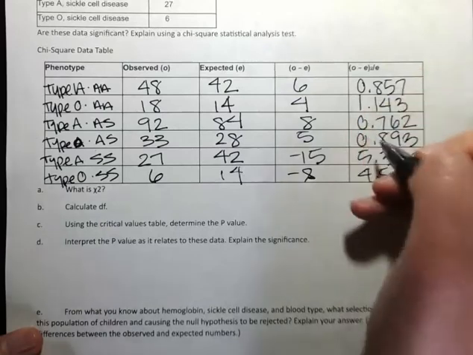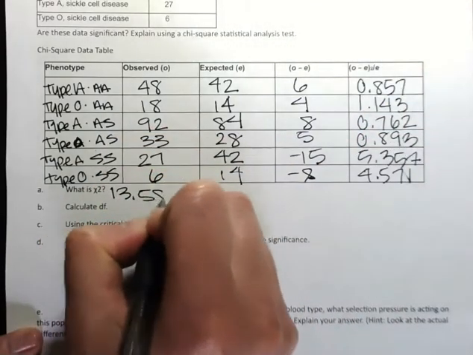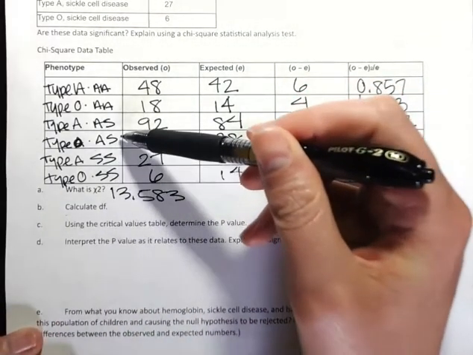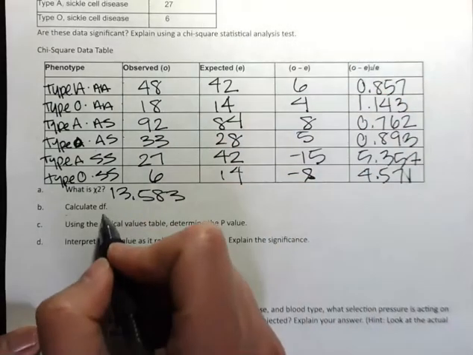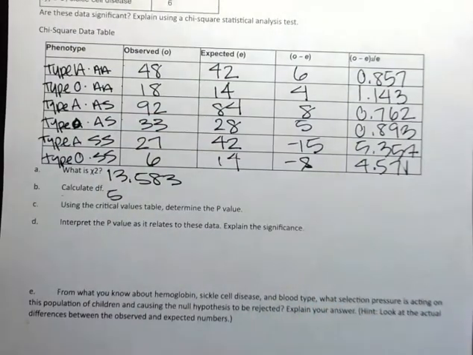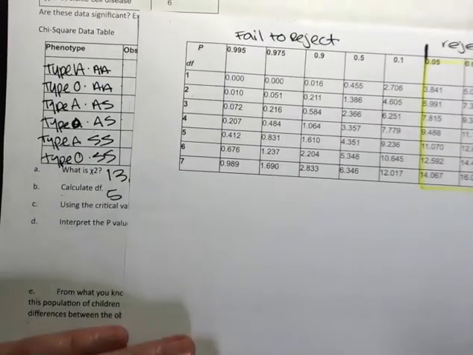So once I have all of these values, I'm going to add them together, and I get 13.583. So degrees of freedom, here I have 1, 2, 3, 4, 5, 6 possible phenotypes. So that would be 6 minus 1, or 5. And now I'm going to go back to my table.